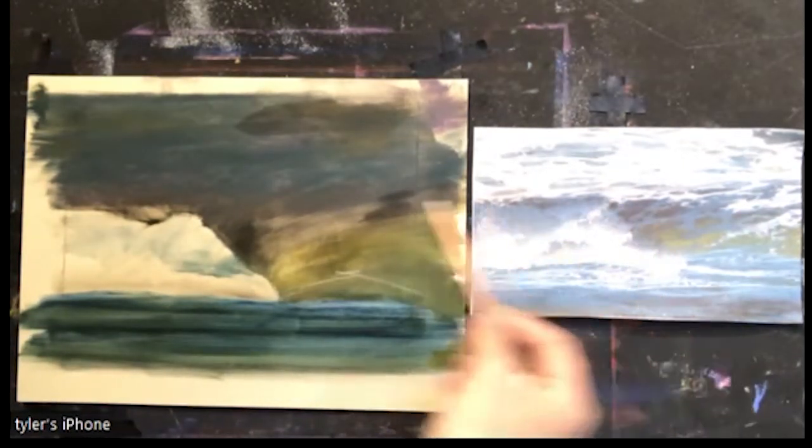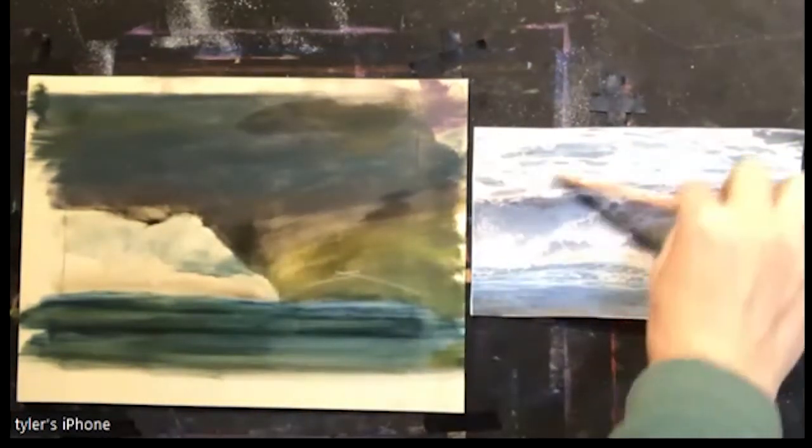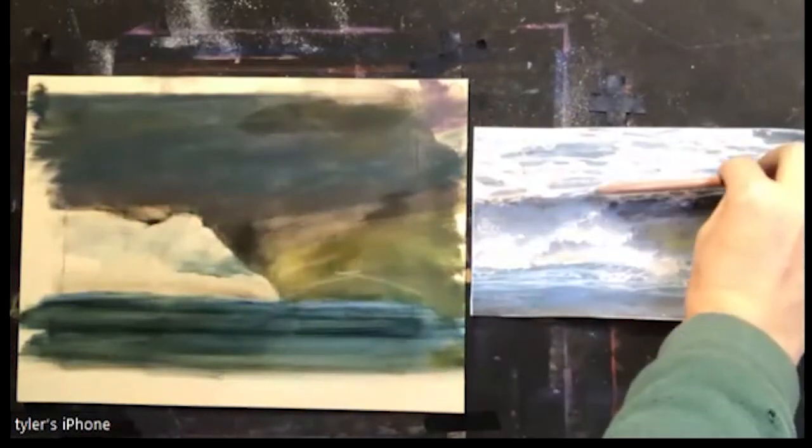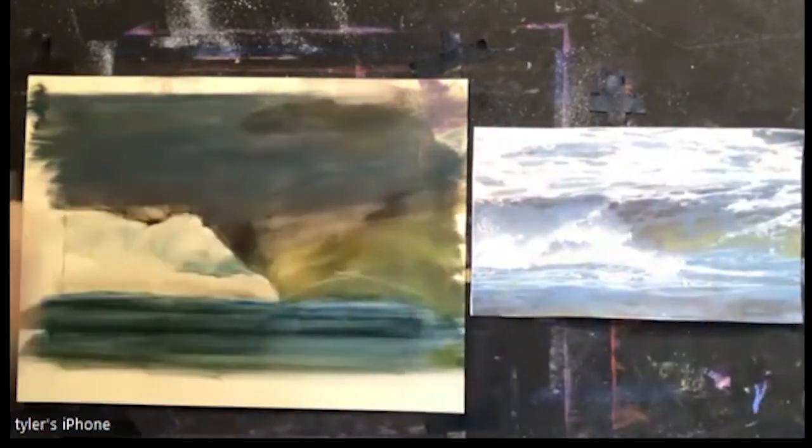I also see this line. Oh, someone's here. This line right here. Hold on just a second.